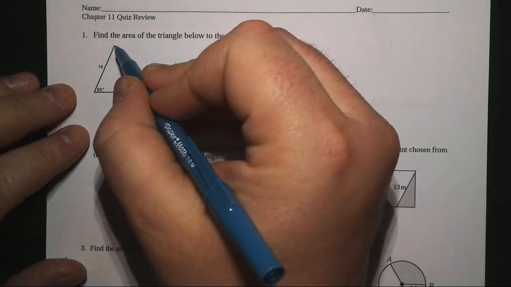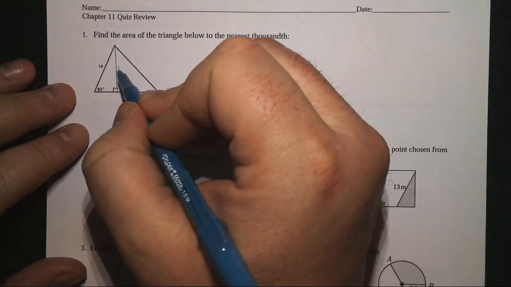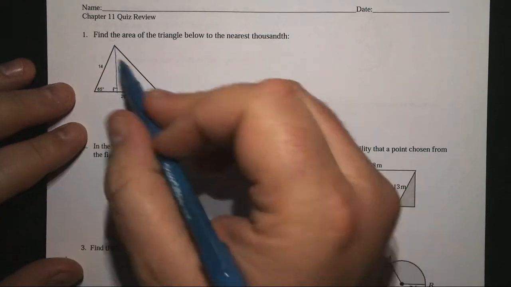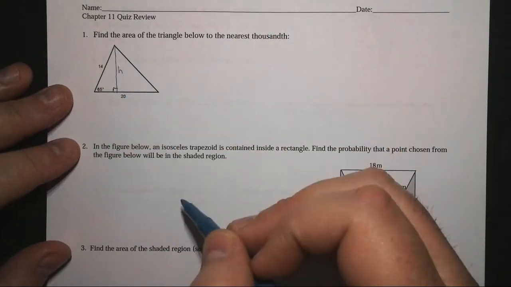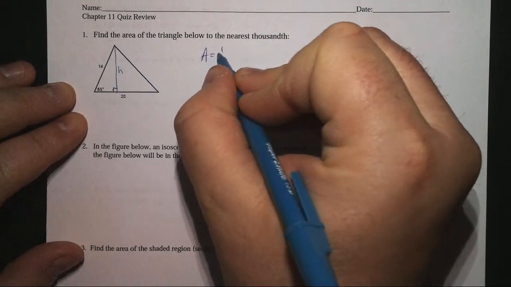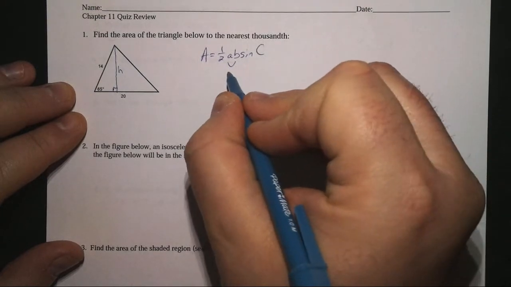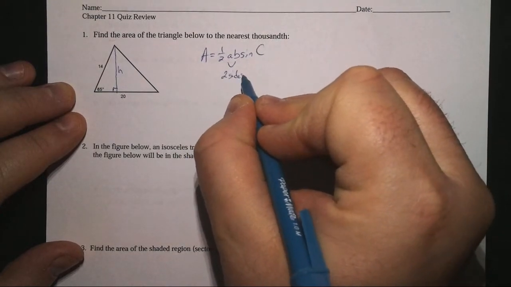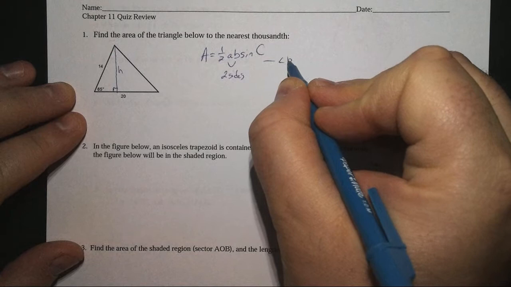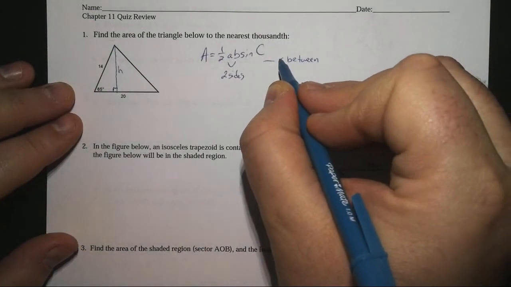Now, the option here is if you forget the formula, remember you can draw the height in, figure the height out using SOHCAHTOA, and then just do 1/2 times 20 times whatever you get for the height. The other formula we use is the area is equal to 1/2 AB times the sine of C. Remember, A and B are just any two sides, and C is the angle that's between them, right? That's in between them. It's called the included angle, okay?